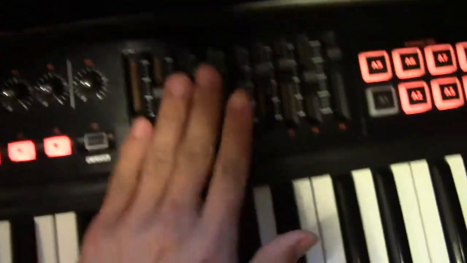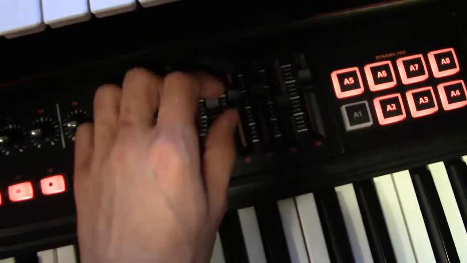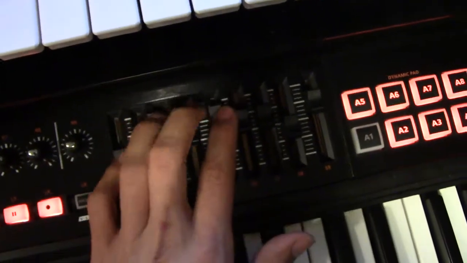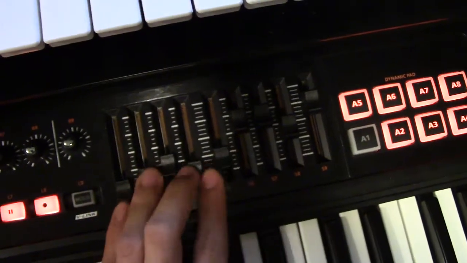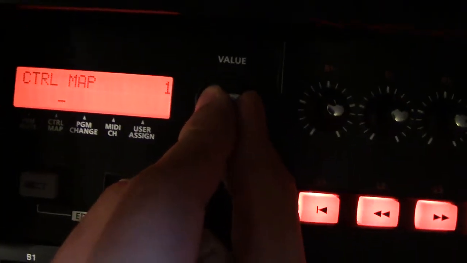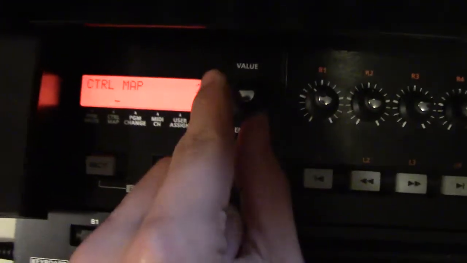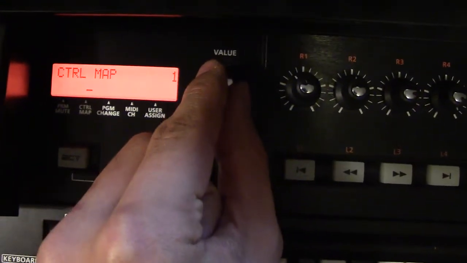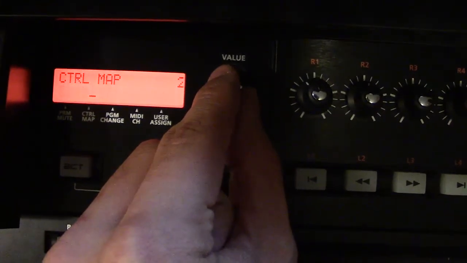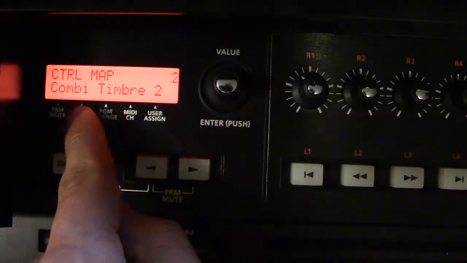These buttons and controls, since they're mapped to timbre 1, because that's the way combi mode works with the Kronos, will no longer control, well, not that they ever did, but they won't control timbre 2. So what you have to do is, I've got that set up on control map 2. So just turn the value knob over here, and as you can see, when you change the control map, it goes to and it has the name. So this is timbre 2.